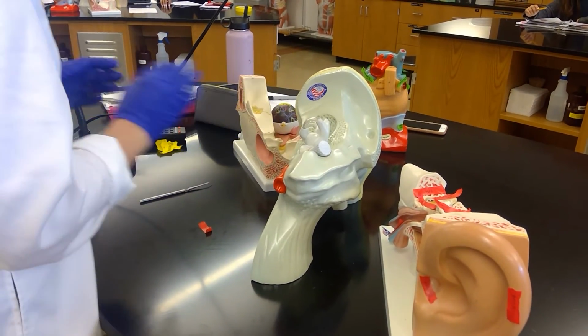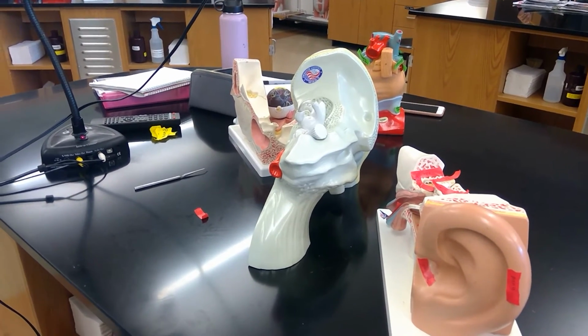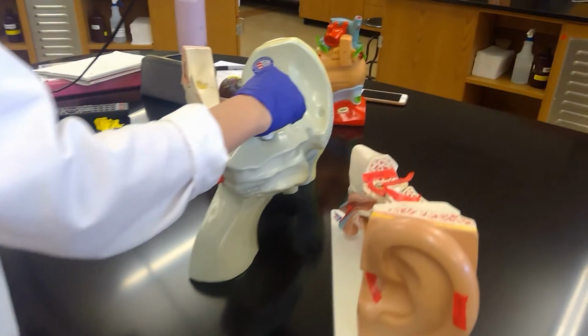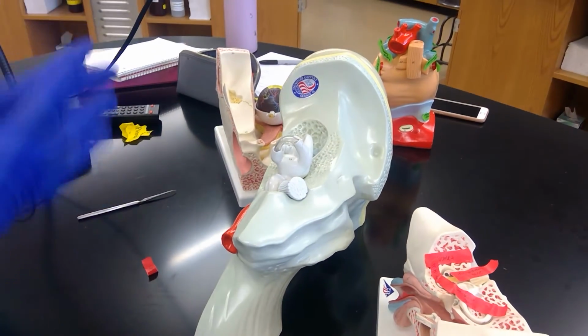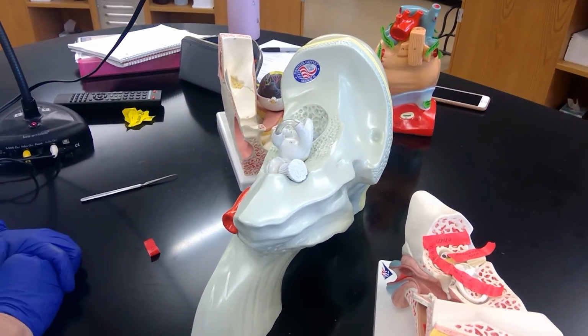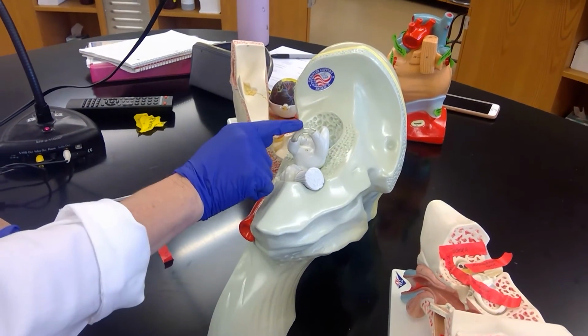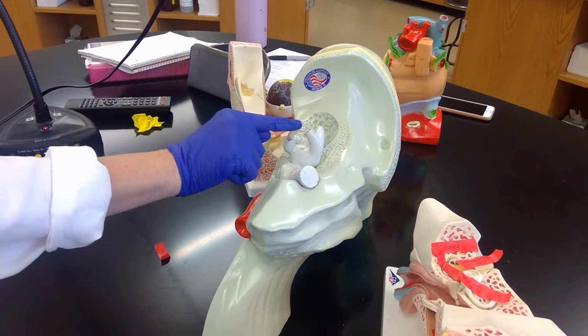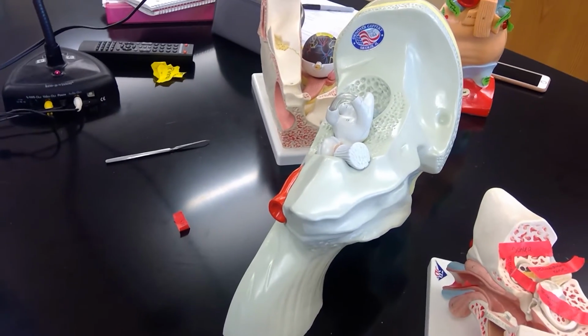Now we're going to move on to another bony structure and another soft membranous structure. The bony structure shown here, these circular things, they're half circles, they're called semicircular canals. That's the bony part. The soft membranous structure is shown here with this clear tube. That would be the semicircular canal.